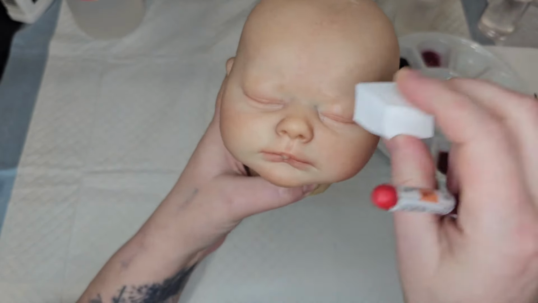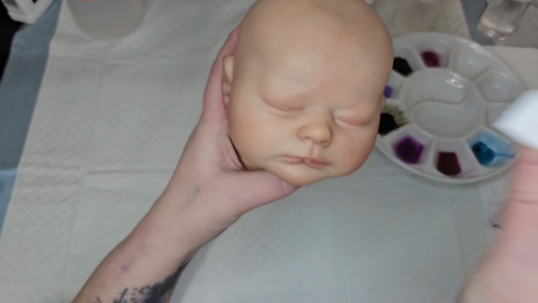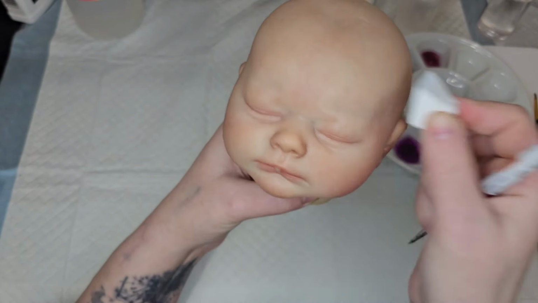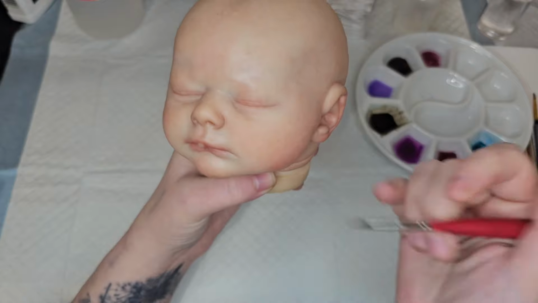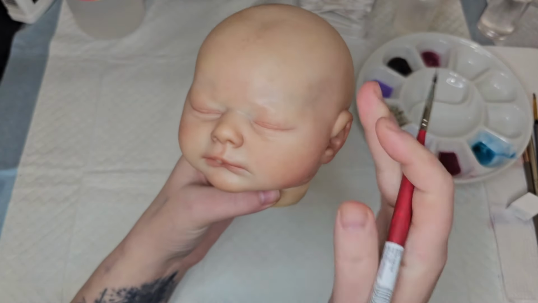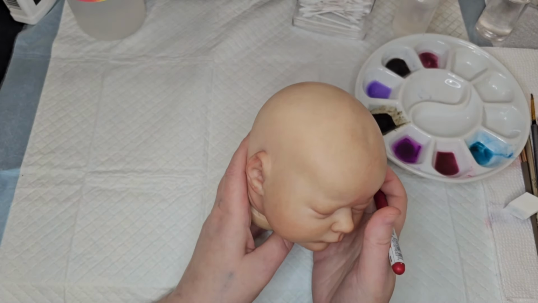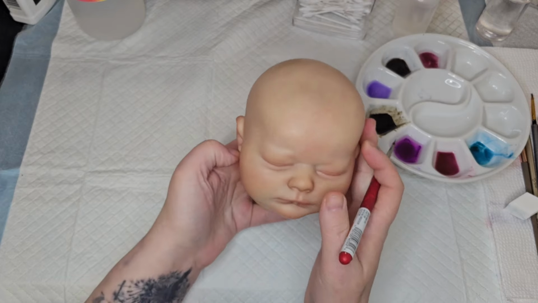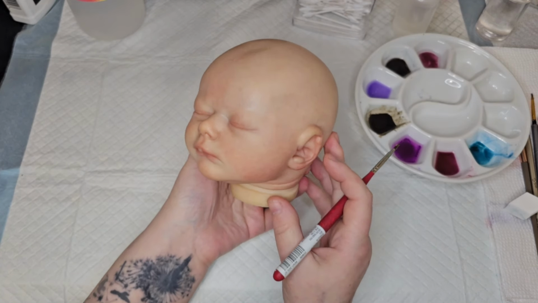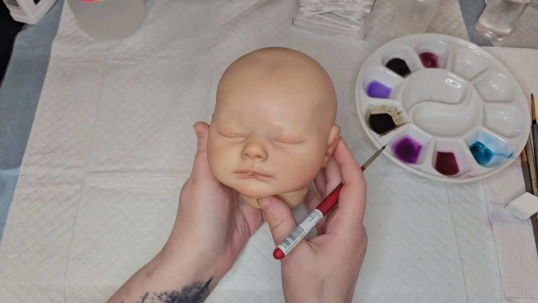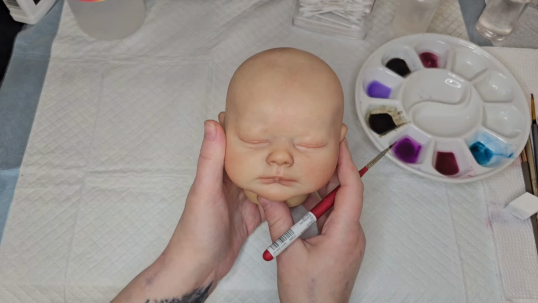The purpose of doing undertones is so that you get more realism. You want those natural thin skin shadows that show through so that you can see them a little bit when the baby is finished. It just adds realism and it adds depth.